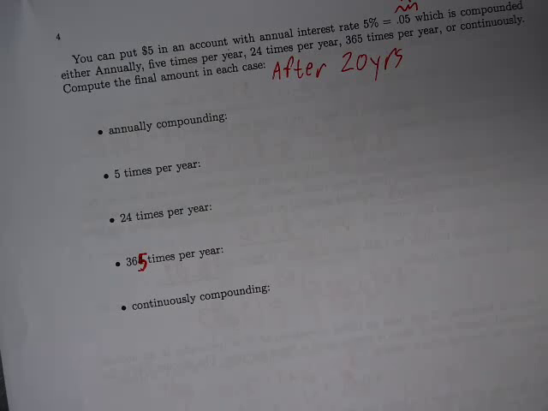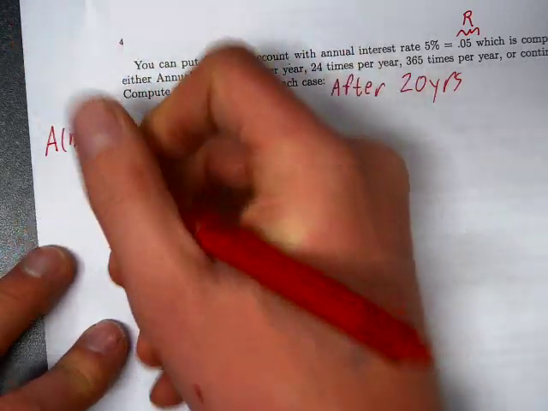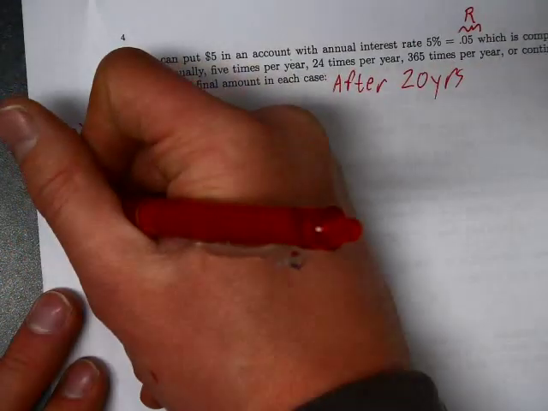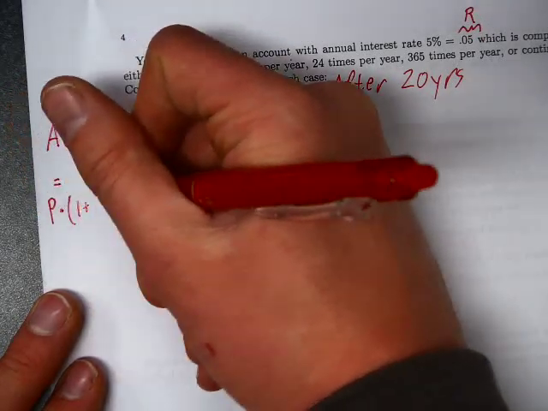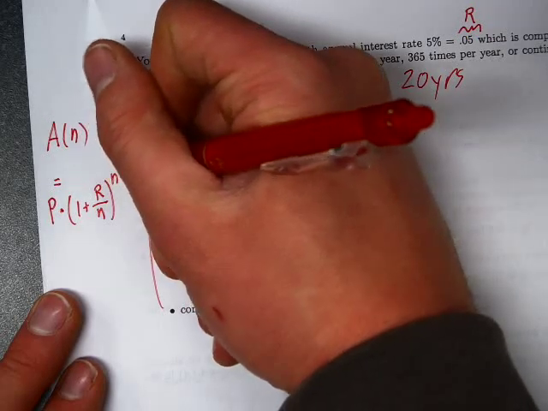And I can talk, or you guys could do the work. How many people want me to talk through one of them before I make you do the others? Okay. I'll do one. I don't know, 365 times per year. Why not? So this is going to use the formula. All of these are going to use the formula that the amount, after some number of years, will be the initial investment, the principal, times 1 plus the effective rate divided by n, raised to the power n times t.